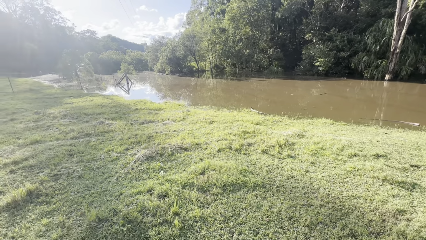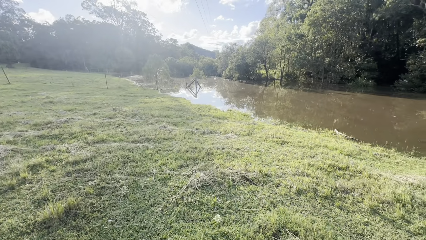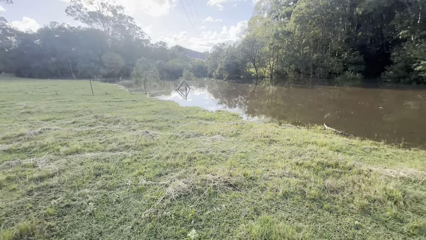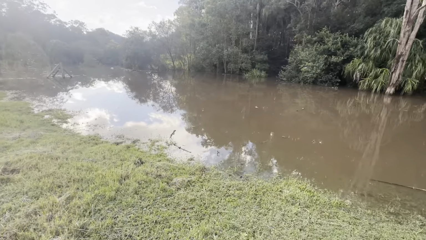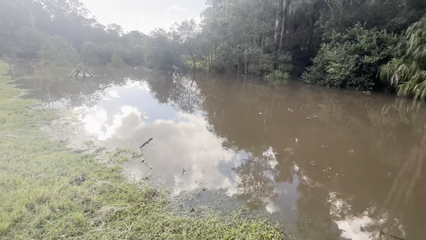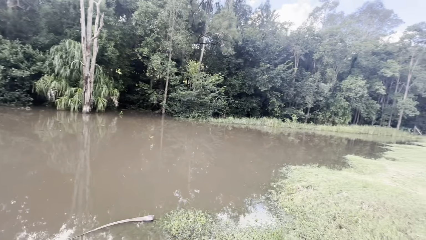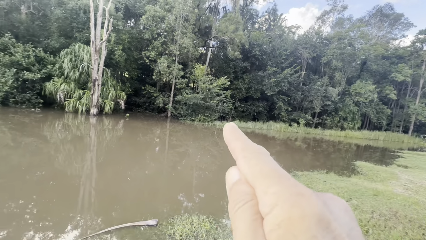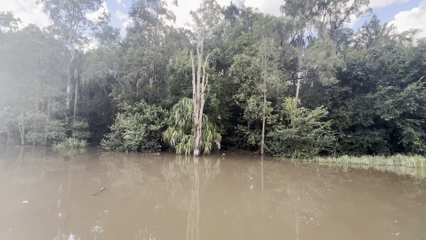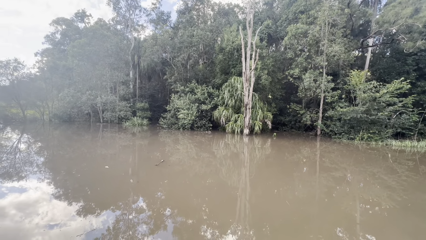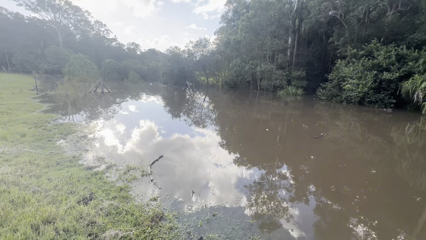So this is the back of the property, and as you can see it's all flooded. In there is my creek, which ends up being around about here somewhere. There's a fence there that you can see going across, which blocks off the creek to the other side of my bush property. So basically at the moment it's not running, but it is falling.